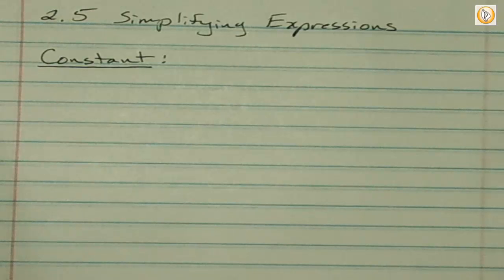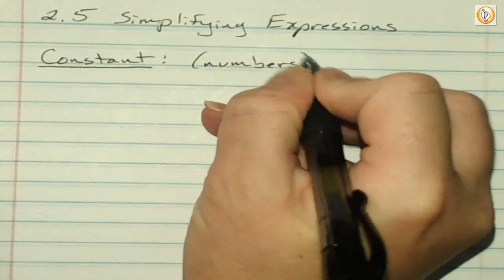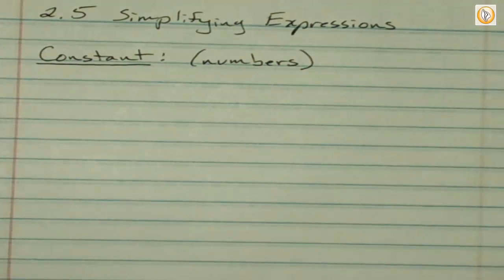Yes? I learned about this last year. Good. Is it like a letter? Close. A number? Yes. They are your numbers. Couldn't you just say numbers? Well, you would think. But in the math world, they like to have different words for the same thing.